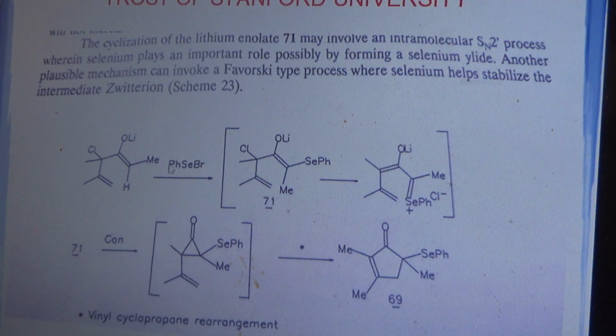So in this case, according to Barry Trost, the sulfur or selenium bromide is attacked by the enolate to give the intermediate, which by electron shift, like a cone cyclization, because the selenium or sulfur can disperse the electrons towards the beta carbon of this system, gives the cyclopropanone.